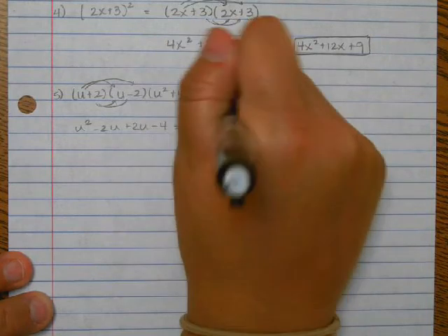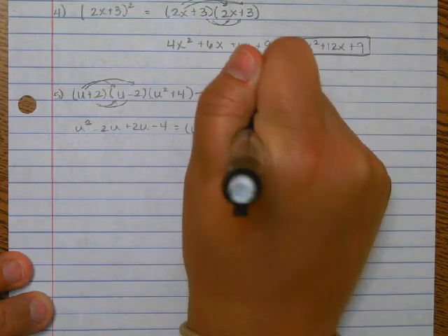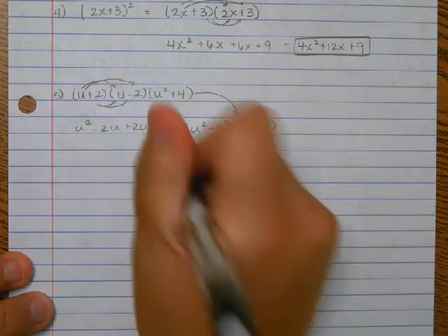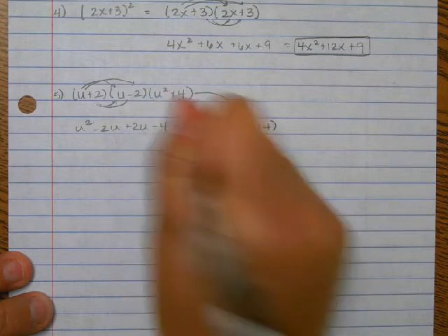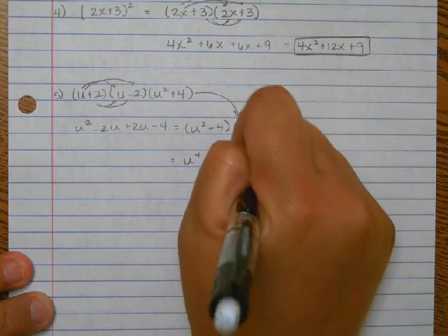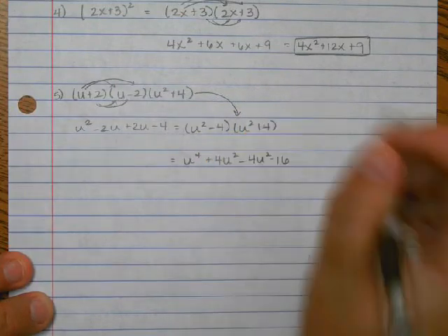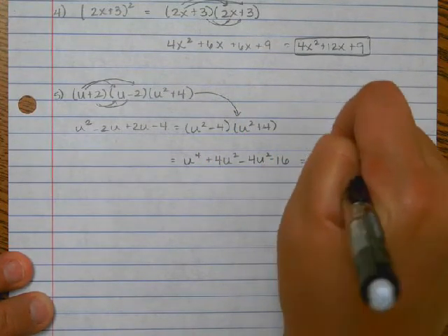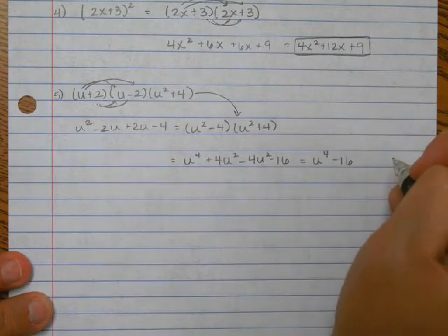Then I bring down the other part. Now I'm going to multiply these two together. So this would be u to the fourth plus 4u squared minus 4u squared minus 16, which would be u to the fourth minus 16.